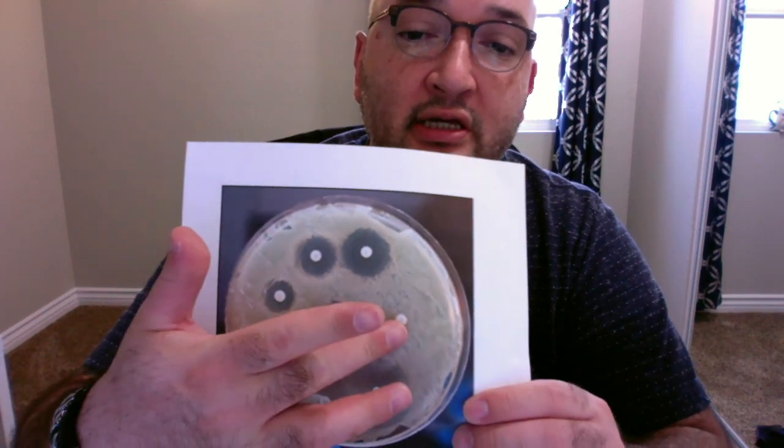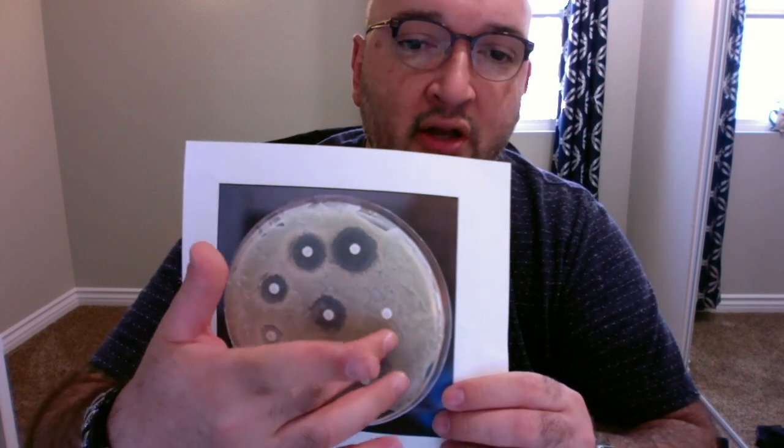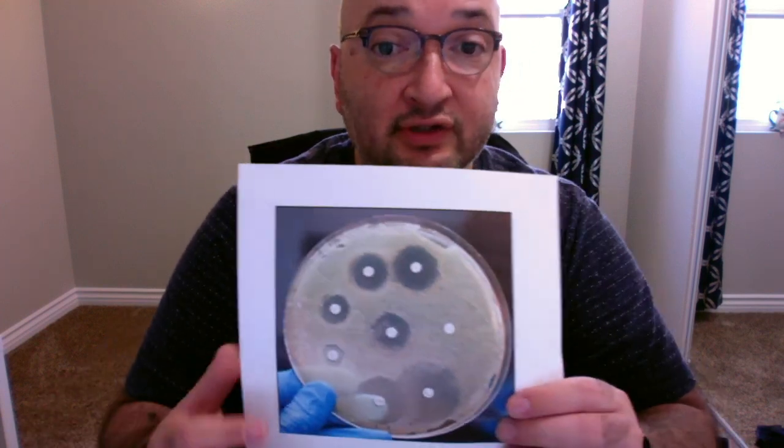If, for example, like in this case right here, there is no zone of diffusion, whatever this antibiotic is has no inhibitive properties against this bacteria, so this bacteria itself is resistant to that antibiotic.